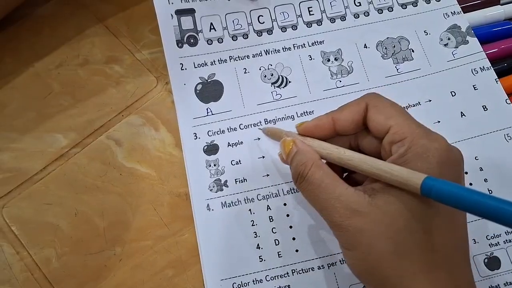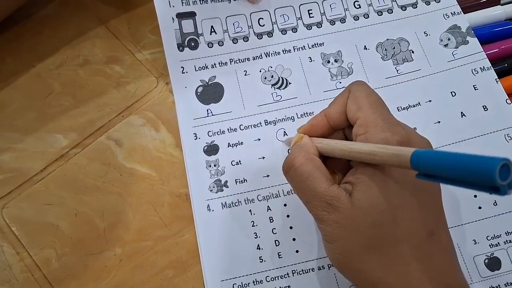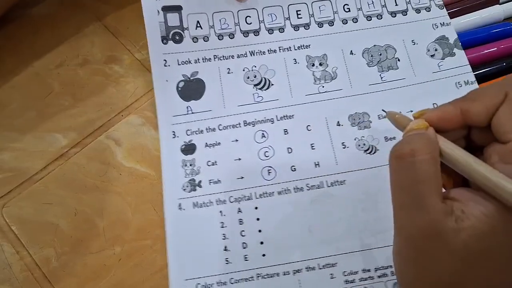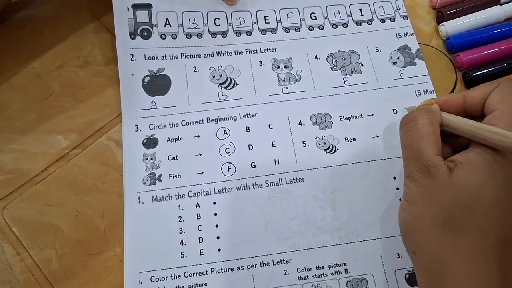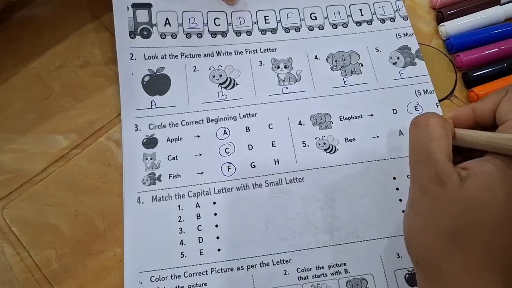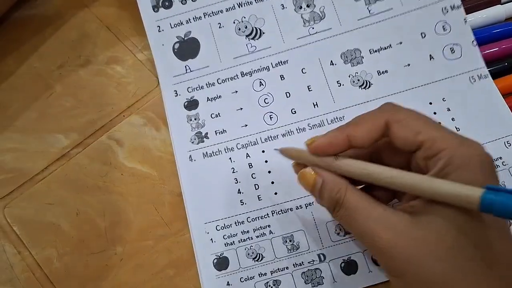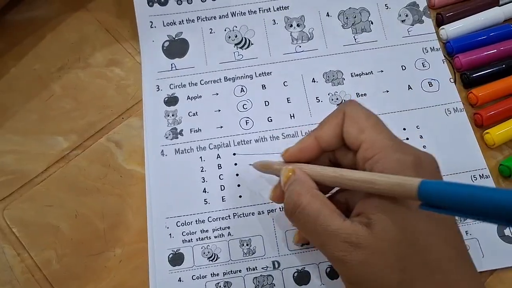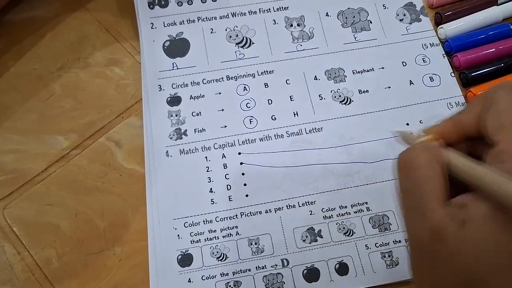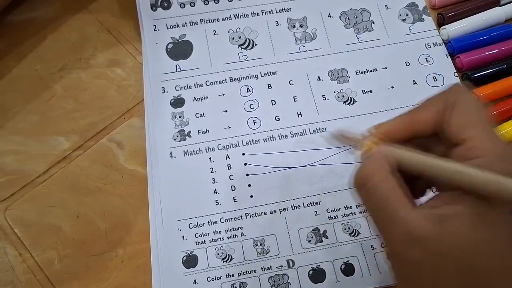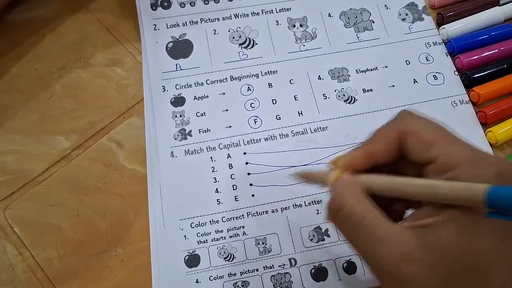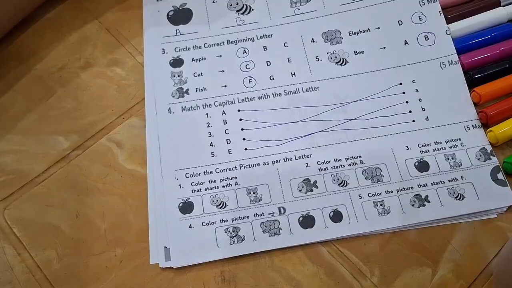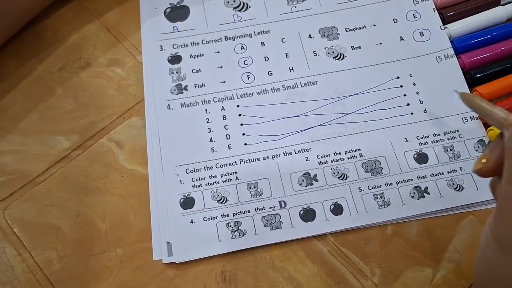Circle the correct beginning letter. This one is A for apple, C for cat, F for fish. Next, elephant, E for elephant, B for bee. Okay. Match the capital letter with the small letter. A for a, capital B, small b, capital C, small c, capital D, small d, capital E, small e. Circle the pictures as per the letter.